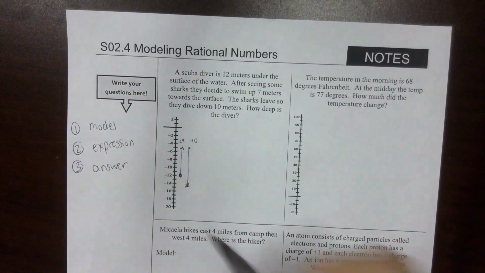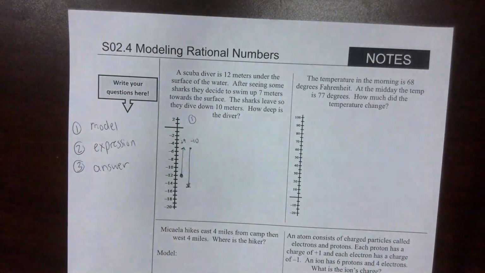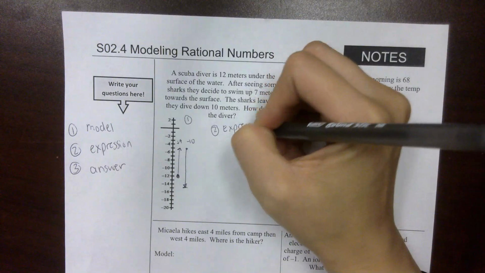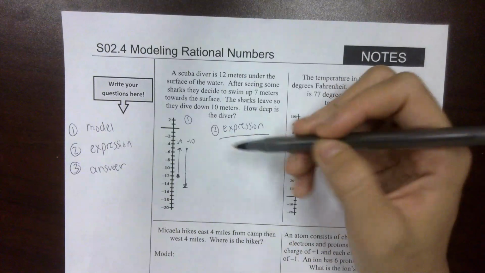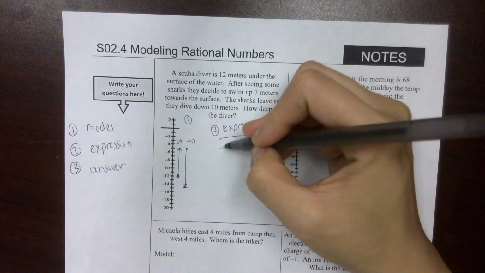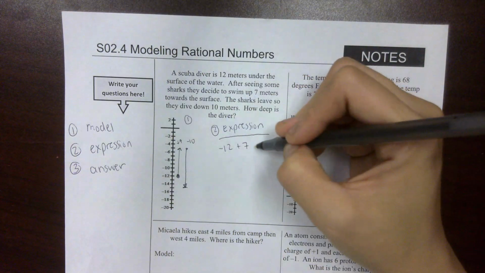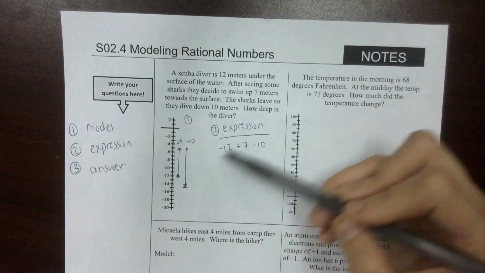So this is our model. So we've already done our model, right? Model you can think of like picture, like a model drawing. Okay, 2 is our expression. And so this is when we start to model it with our numbers rather than a picture. So we started at negative 12, we added 7, and then we went back down 10 more meters. So this is the expression. So it should be directly related to the model.